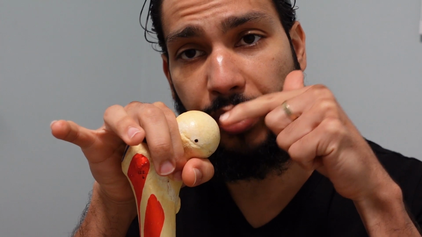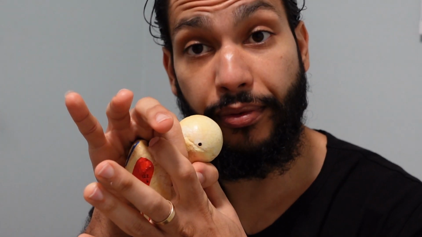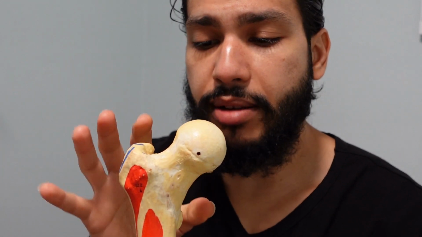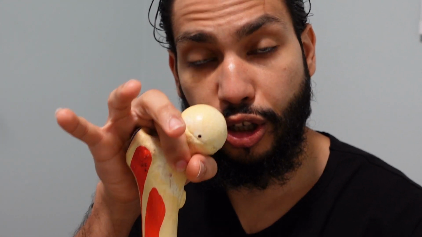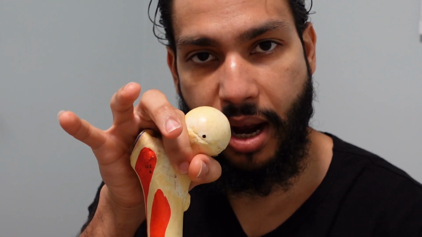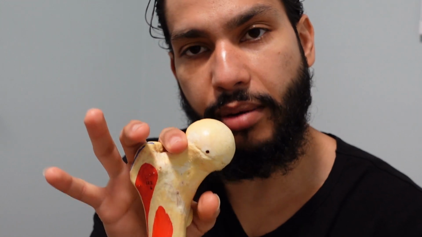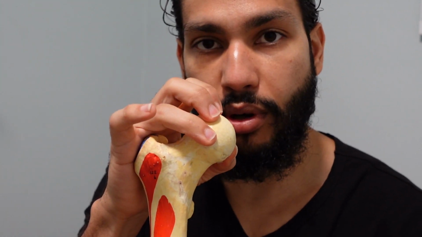The arteries that supply blood to this femoral head come from this femoral neck. So you can imagine that a femoral neck fracture could injure and compromise the blood flow that is coming from this femoral neck to the femoral head.